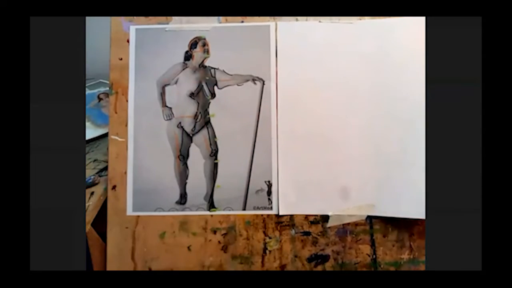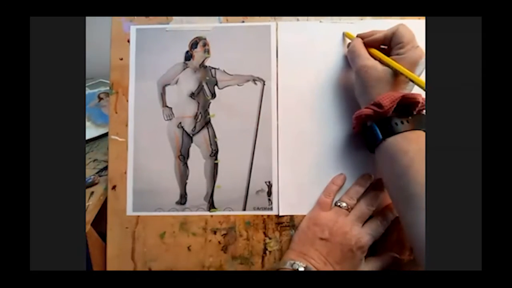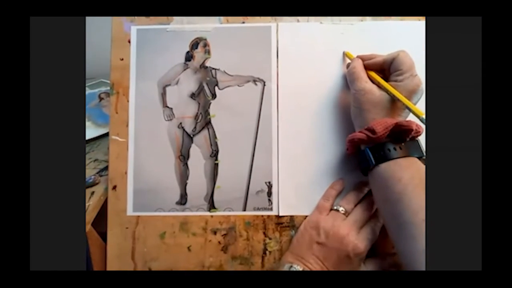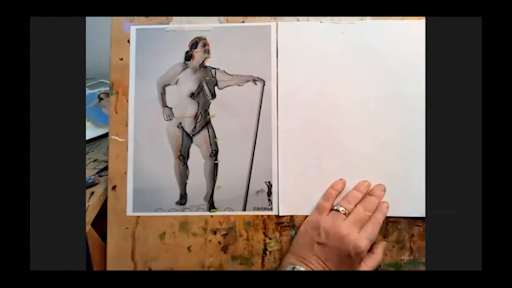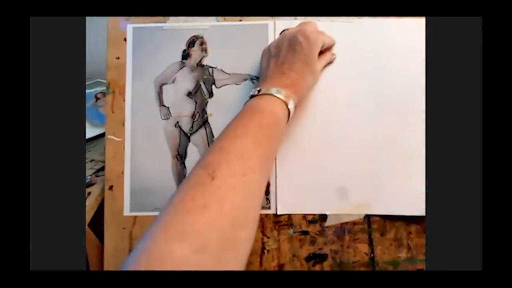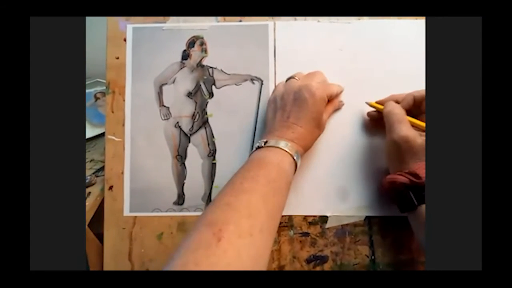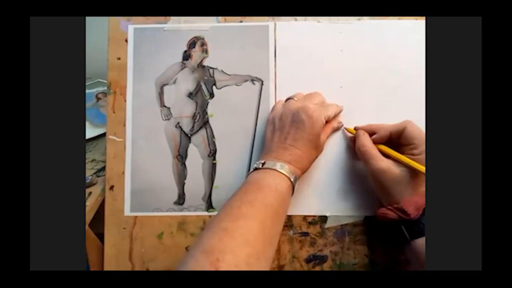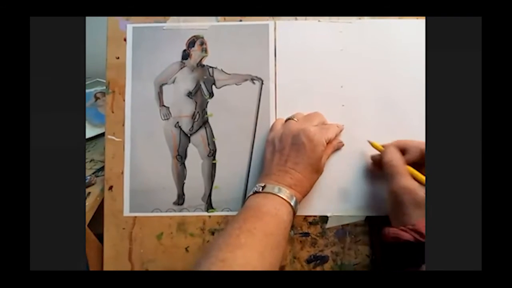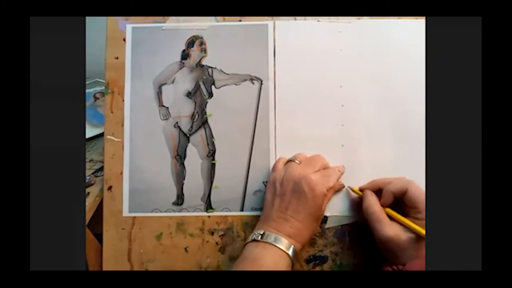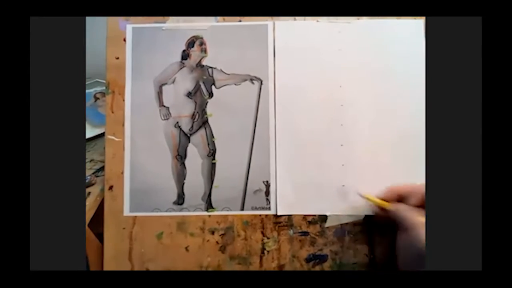There's another thing that's kind of interesting about this figure too, and that is, we can start by just sketching that out. We'll start by determining the size of our head, right? So 1, 2, 3, 4, 5, 6, 7, 8. All right, so now I know my body is contained.